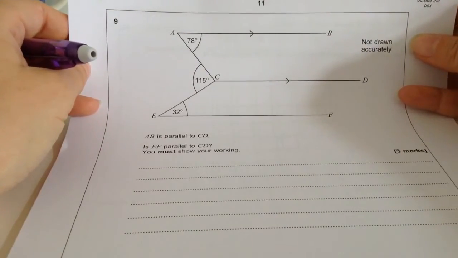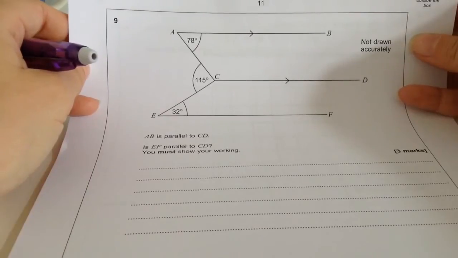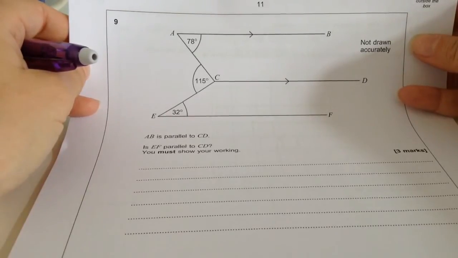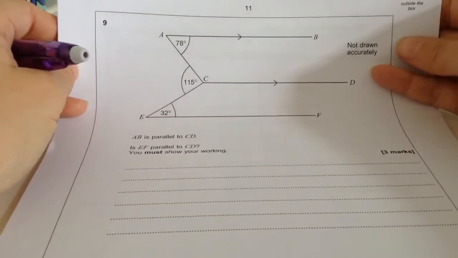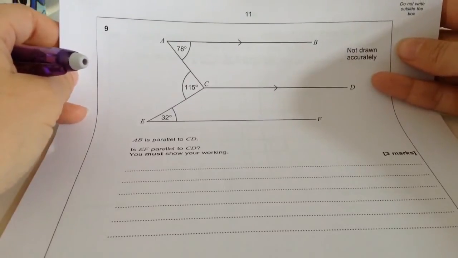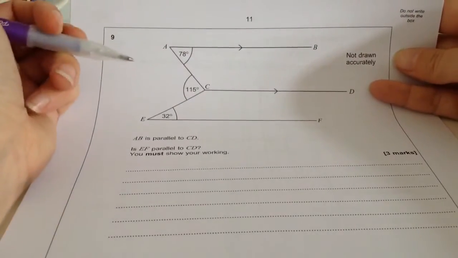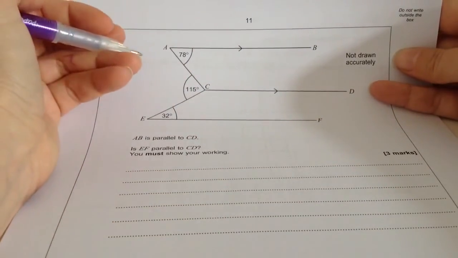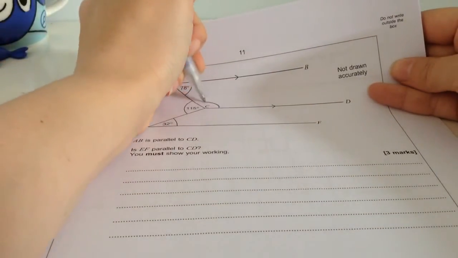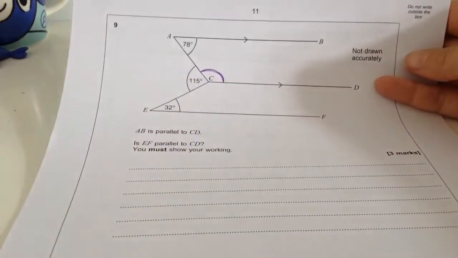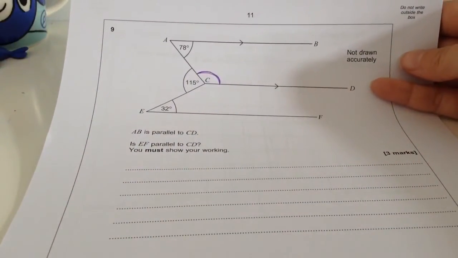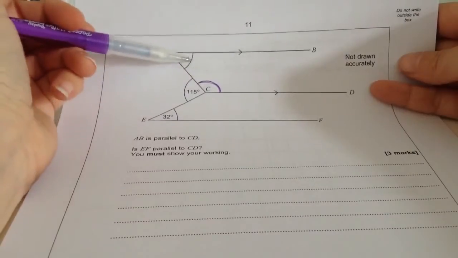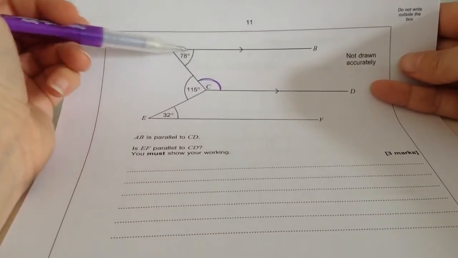AB is parallel to CD. Is EF parallel to CD? You must show your working. Okay. It's told us that these two are parallel. Okay, just for the sake of it, I'm going to work out this angle, just because I know that I can. It's what you would call supplementary.